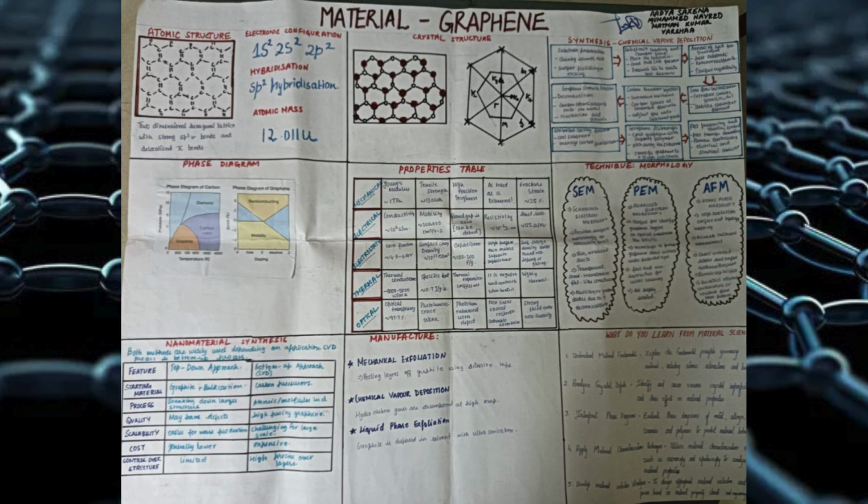Scanning electron microscopy. How does scanning electron microscopy work? Scanning electron microscopy uses a beam of electrons to scan the surface of a sample, and the scattered electrons are detected to form an image. Scanning electron microscopy can be used to visualize the surface morphology of graphene, including wrinkles, folds, and other structural features.